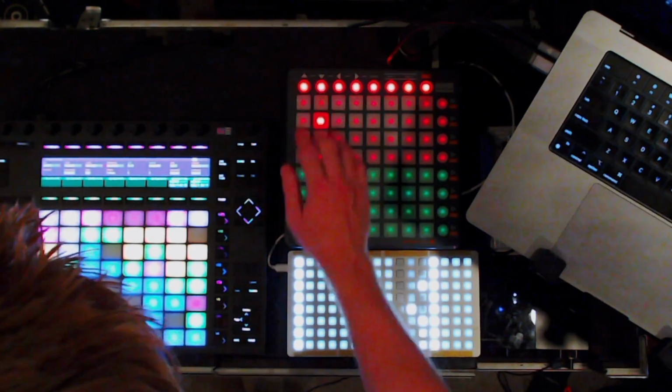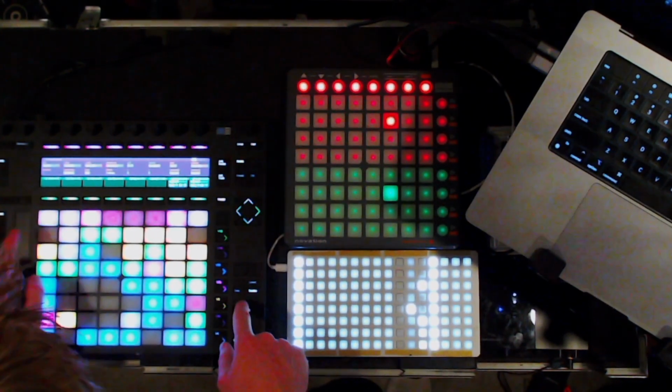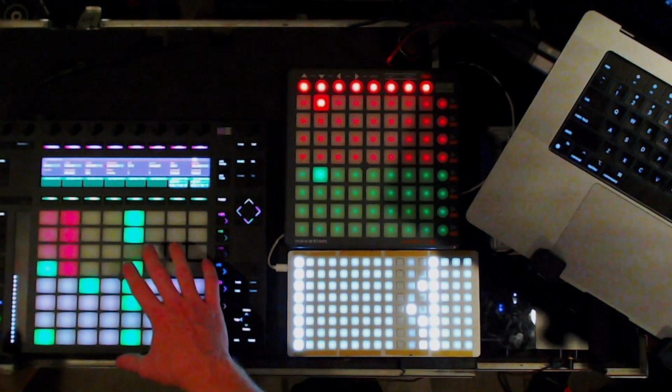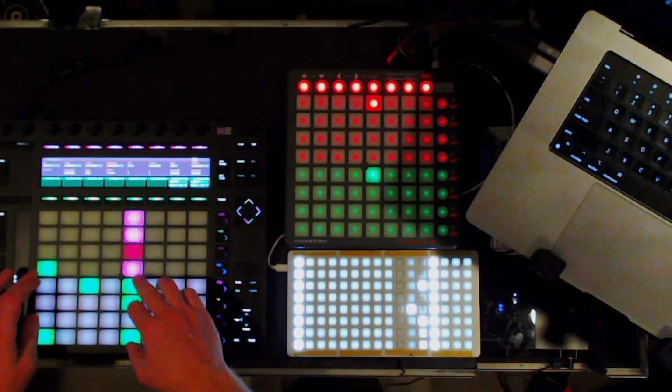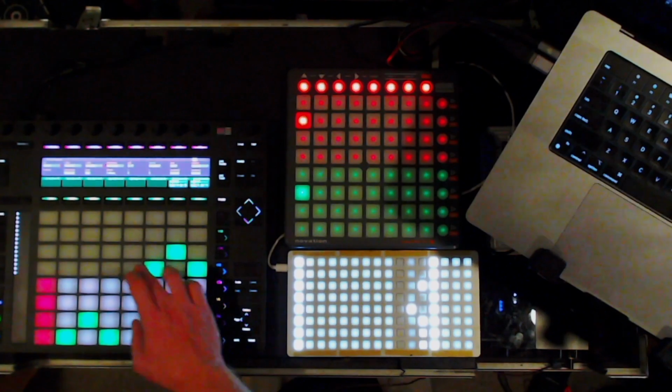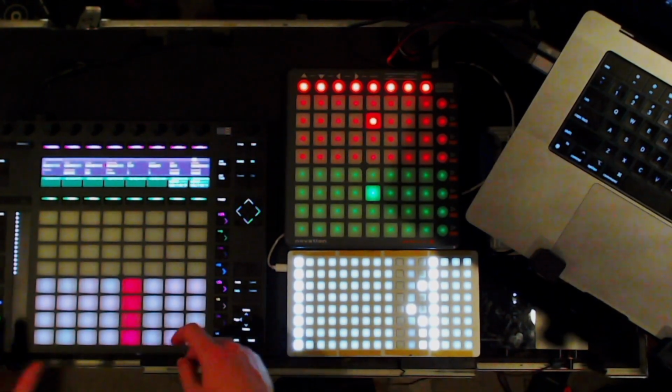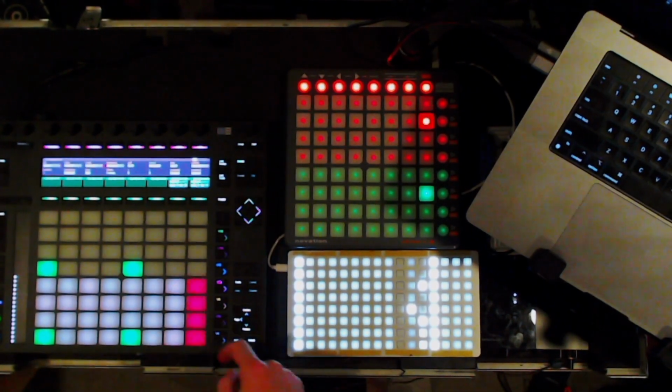And then I can also, in the drum sequencer, go into this other display where I can see the drum sequence here. Let's bring it down to nothing. So here's just the kicks.